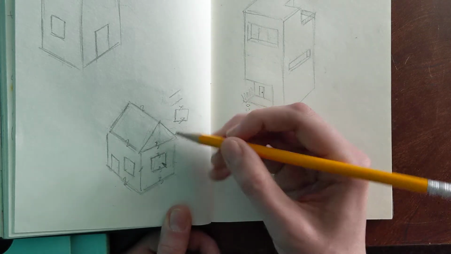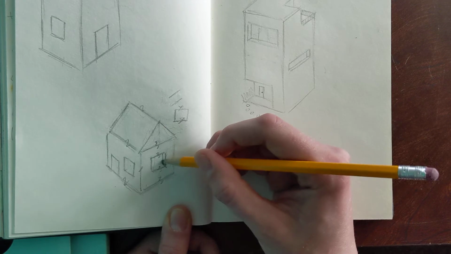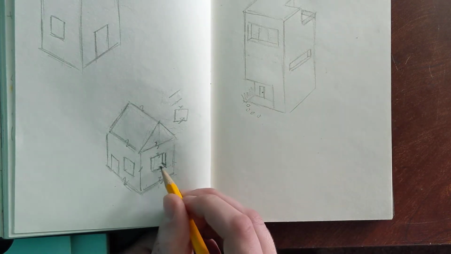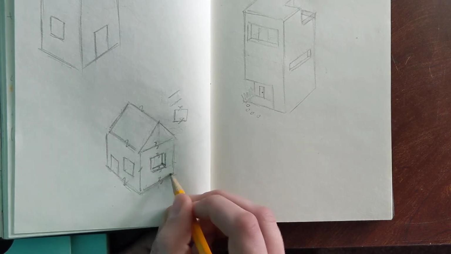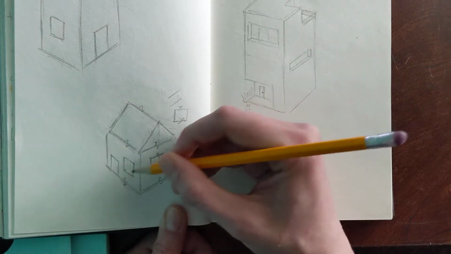But I got a diagonal line in the corner, and then I'm going to make a number 1 line, so a line parallel with the side of the window here, and then another number 3 line. So one parallel with the bottom of the window, with the bottom of the house, top of the window, top of the house, right? Okay.